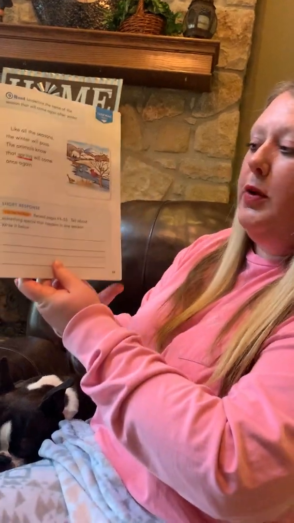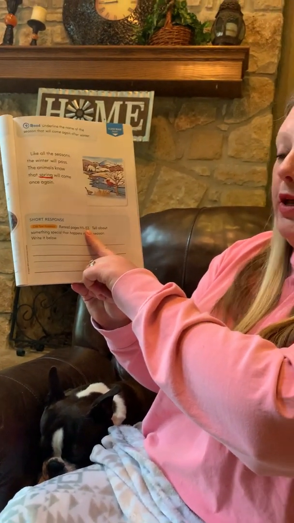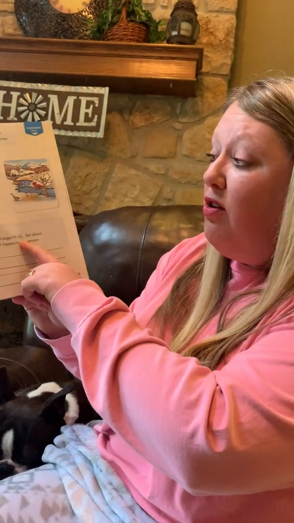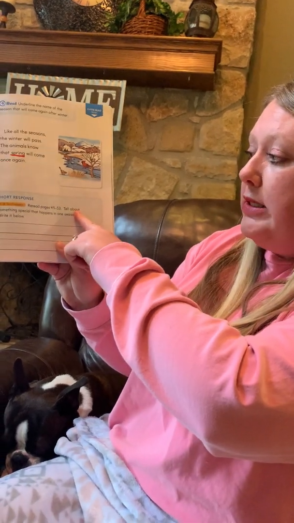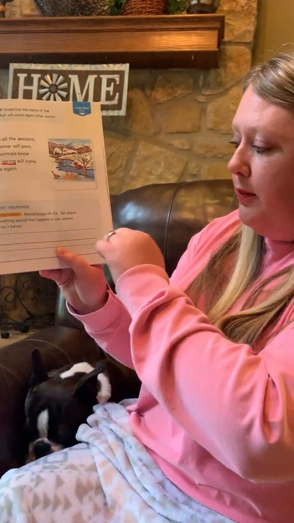Okay, then there is another question at the bottom. It says to reread pages 49 through 53. That means the whole story. You're going to reread the whole story, and you're going to tell about something special that happens in one season. And you're going to write it below. So I'm going to let you do this last part by yourself.